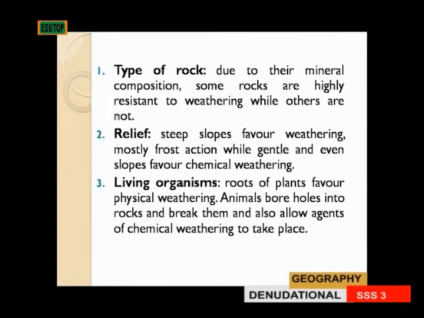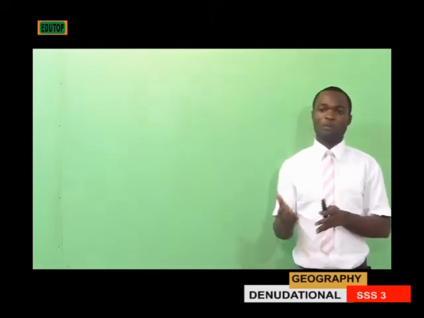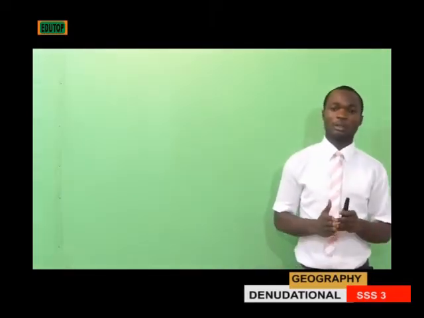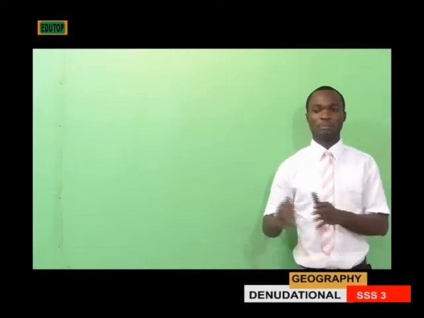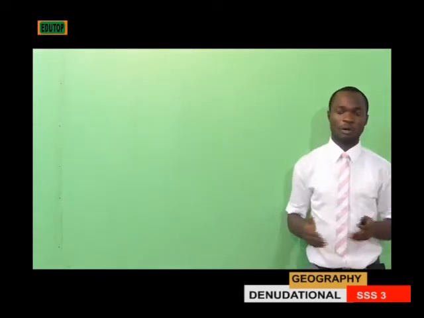living organism. Roots of plants also favor physical weathering. Animals also bore holes into rocks and as such break them into smaller pieces. And the holes bored by animals in the rocks can also enhance the agents of chemical weathering. There could be accumulation of water in those holes, and this water in reaction with the minerals in the rocks will lead to chemical breaking down of the rocks.